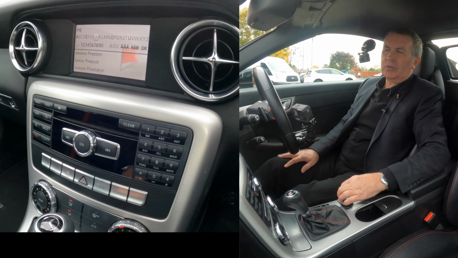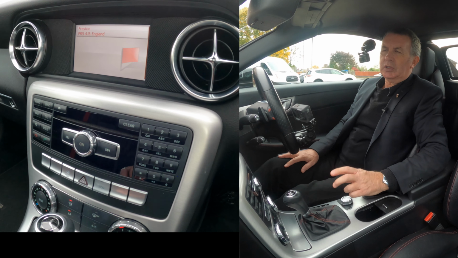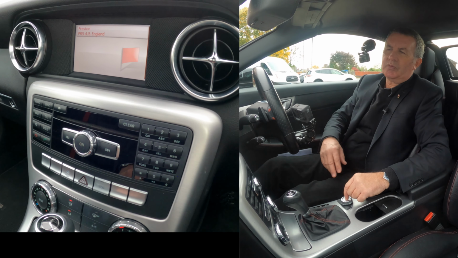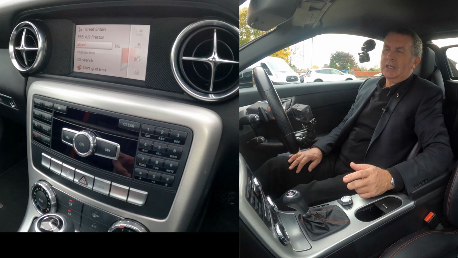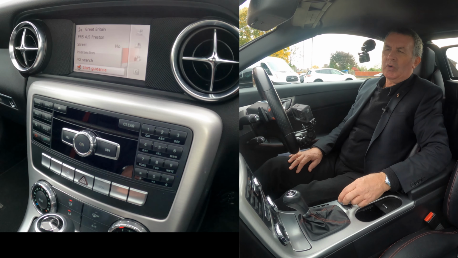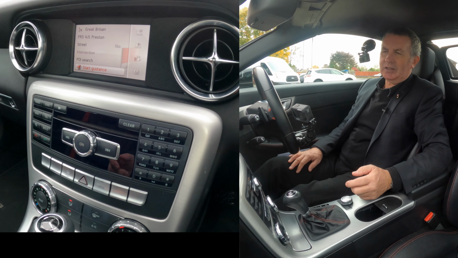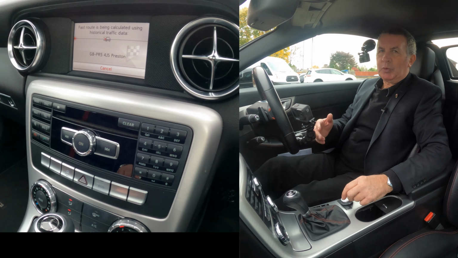to go down to numbers there, PR5 4, and then back up to letters, J, S, PR5 4JS, select that. It's asking me for a street, or I can just go down to start guidance. It's the same thing, putting a street in.